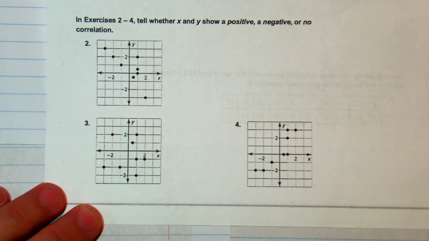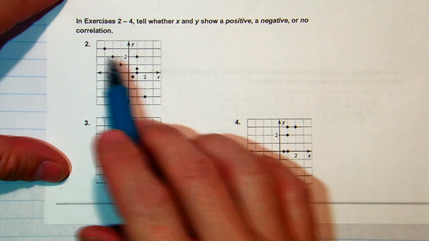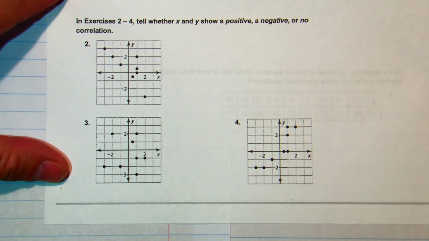Okay, numbers 2, 3, and 4. They're asking us to tell whether X and Y show a positive, negative, or no correlation on the scatter plots that are given here.